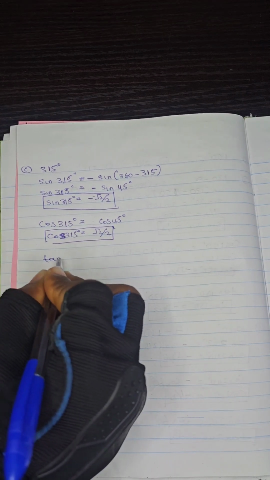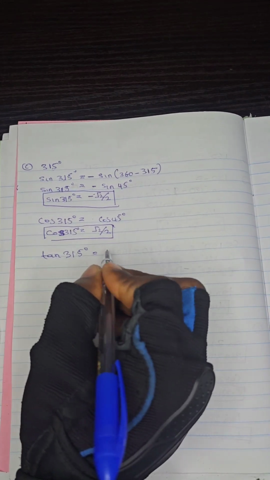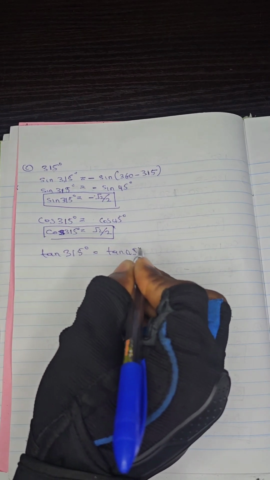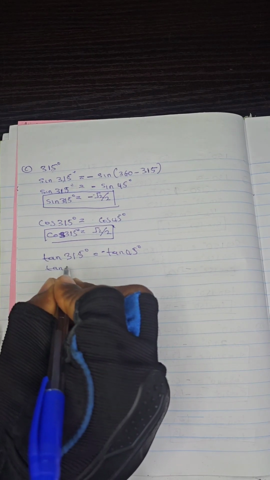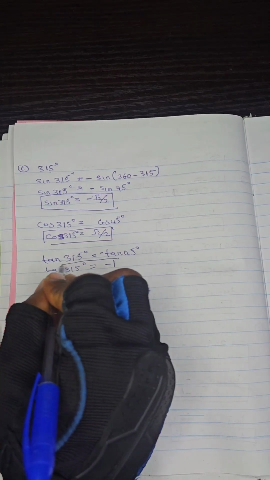While tan 315 degrees is the same thing as negative tan 45 degrees, don't forget. So tan 315 degrees is the same thing as negative 1.